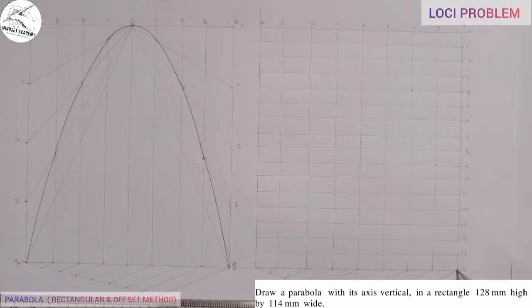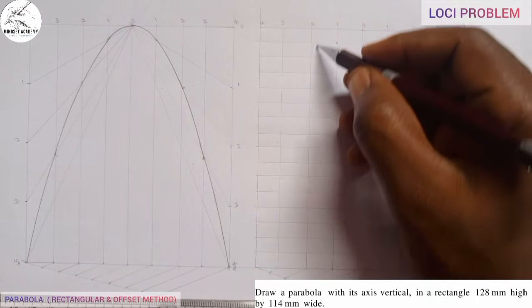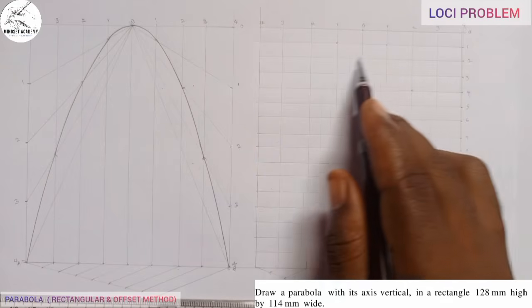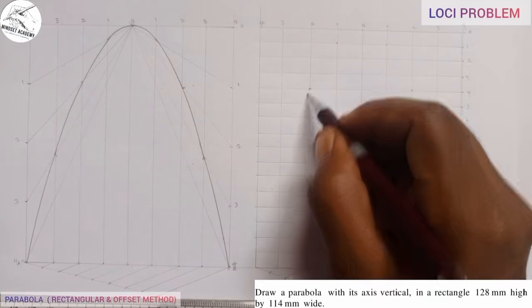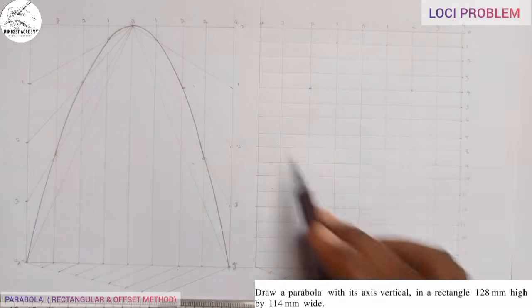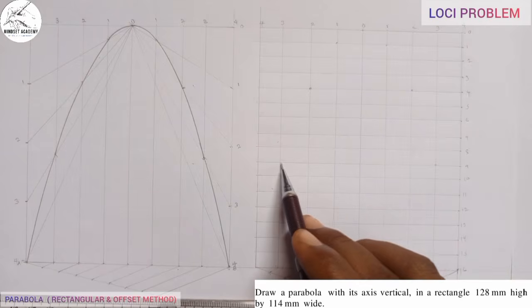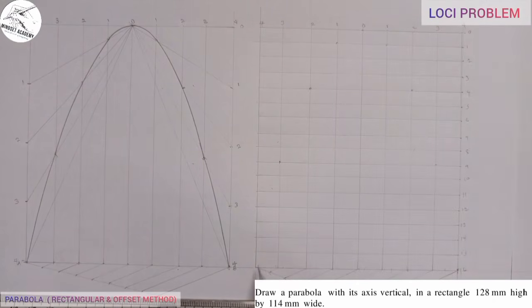The next one is 1 square is 1, 2 square is 4, right? 3 square is 9, 4 square is what? 16.